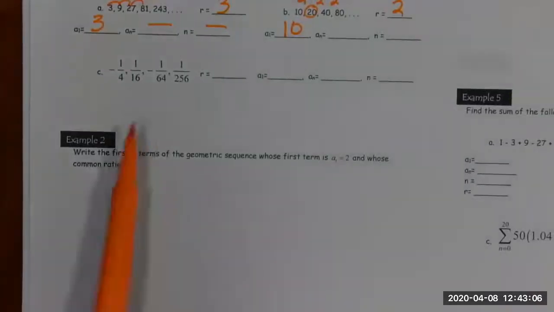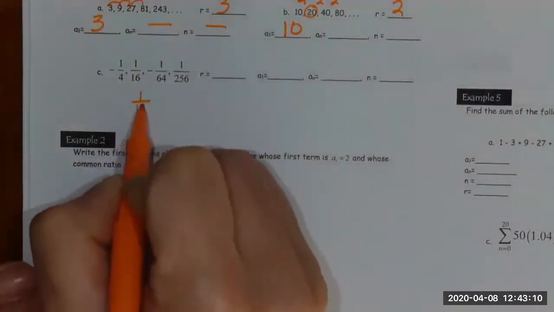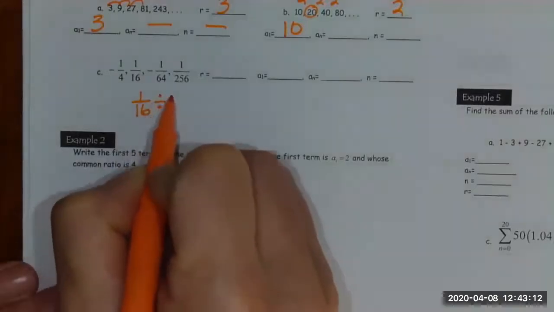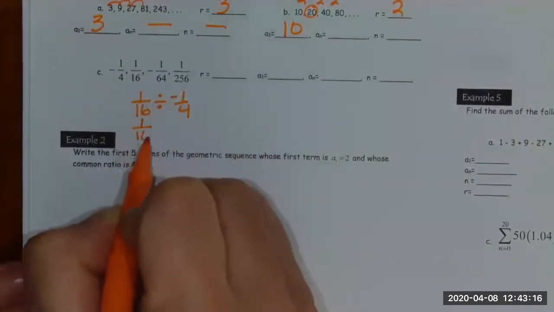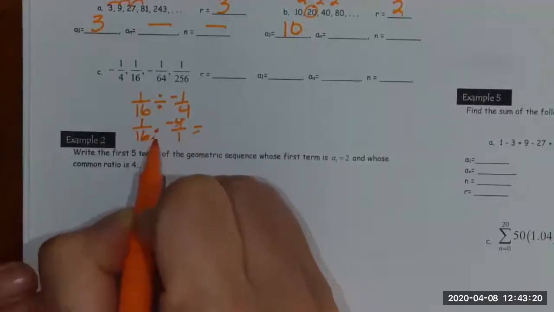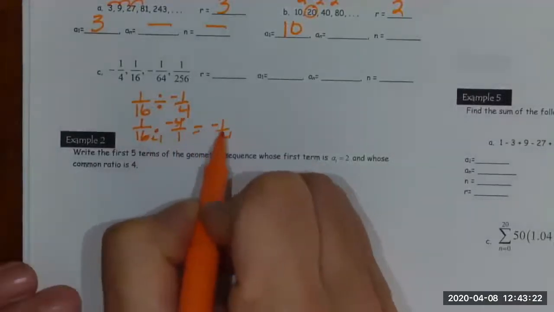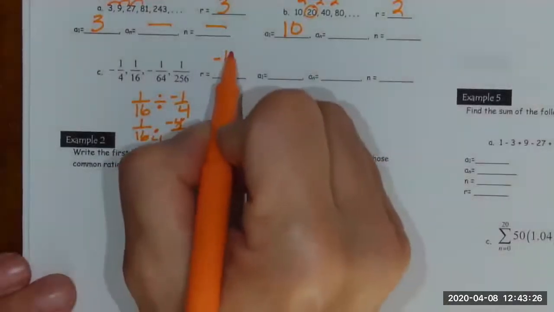Okay, I like you to be able to divide. It makes it easy if you get a fraction. So to figure this one out, you just say 1/16 divided by negative 1/4. With a little practice, we know that's 1/16 times negative 4 over 1. So that is negative 1/4. And if you were to do that the whole way, you'd figure out R is negative 1/4.